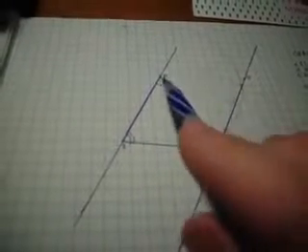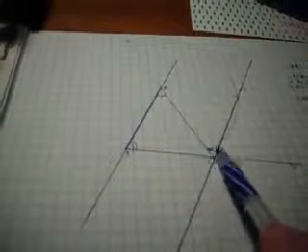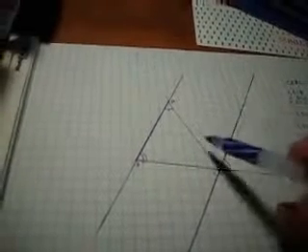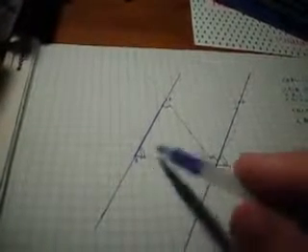Alright. Having said all of that, then, as you can see, ACD is the sum of ACE and ECD. So this angle here plus this angle here equals ACD. Now, we've already said that this angle is equal to this one, and this angle is equal to that one.